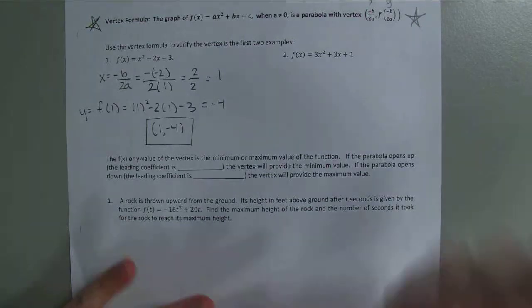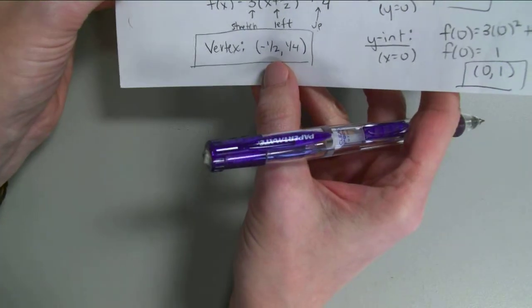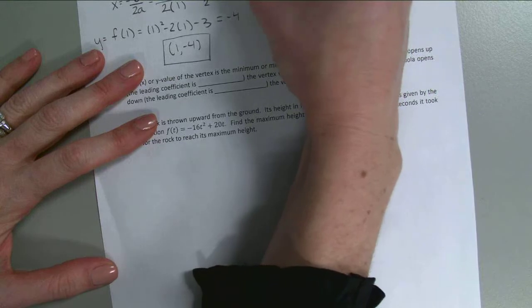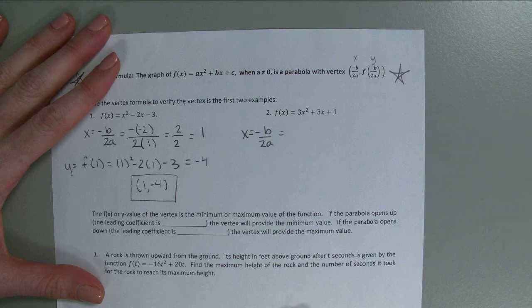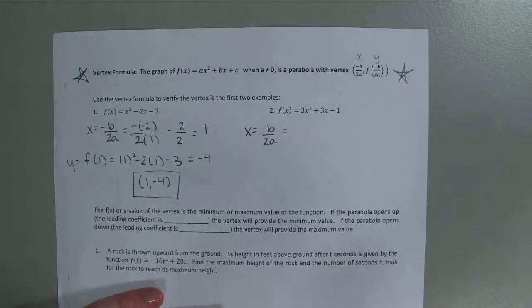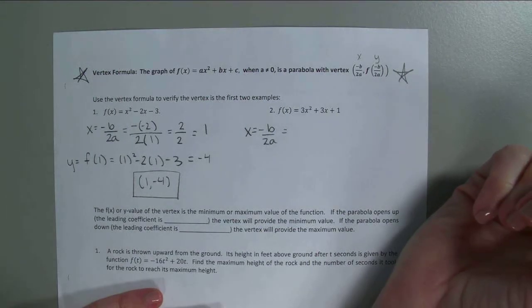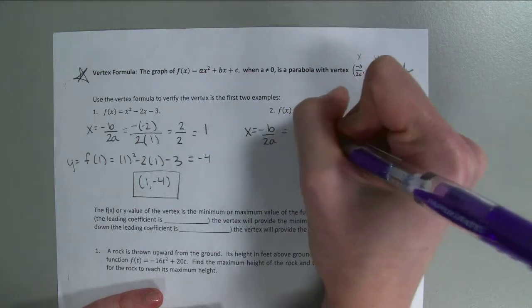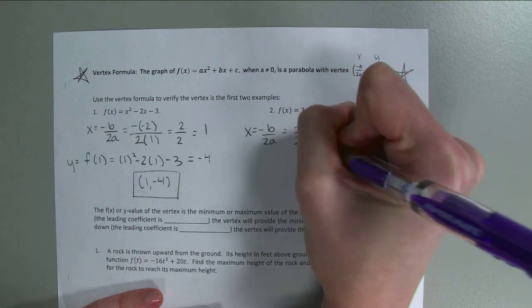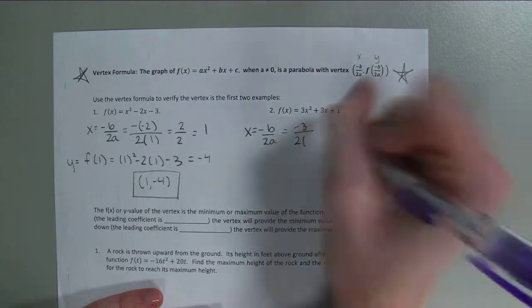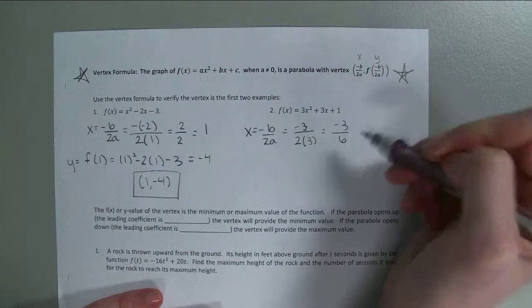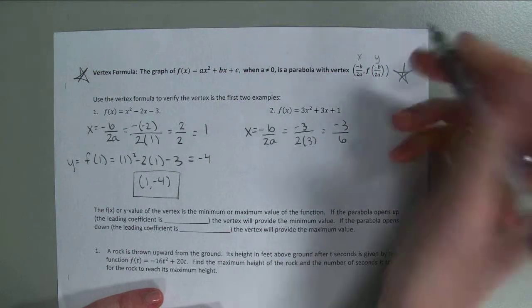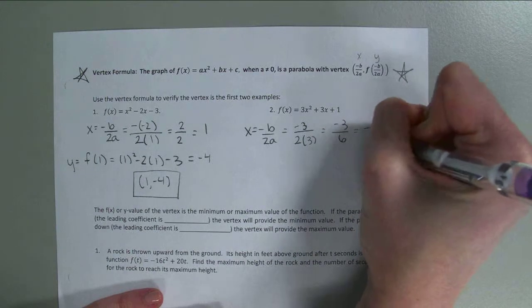All right, let's look at this one. We're going to do the same thing. What do we know? It's a little bit uglier. We know we want it to be negative 1/2, 1/4, okay? So how do we figure out our x value? It's negative b over 2a. Negative b over 2a. What's our b in this problem? 3. So we'll have negative 3 over 2 times a, but what is our a? 3. So you have negative 3 over 2 times 3, which is 6. But if you put in your calculator negative 3 over 6 and hit math frac, guess what you get? Negative 1/2.